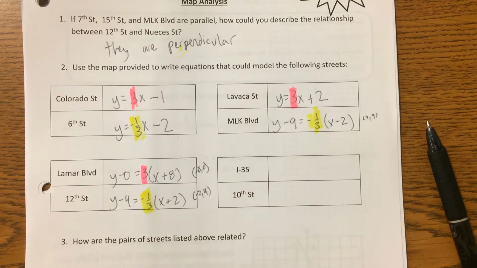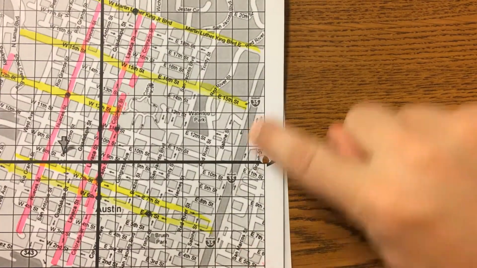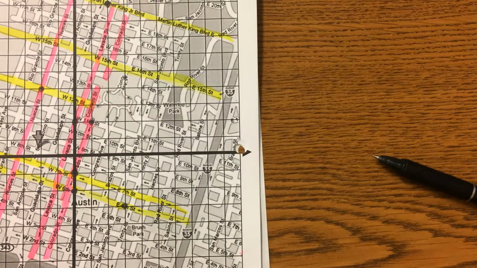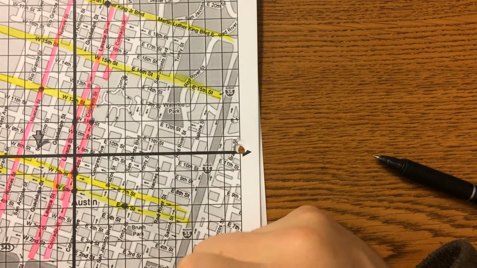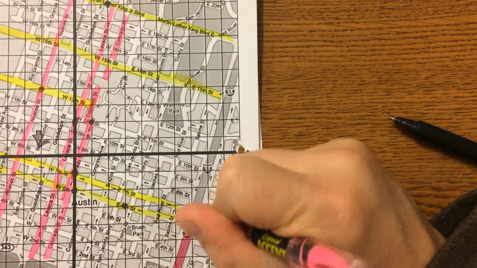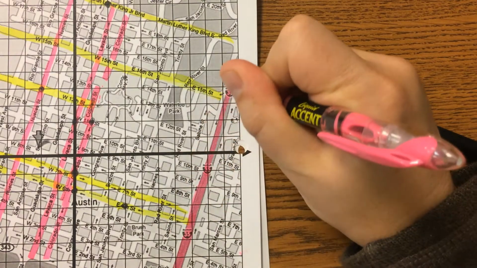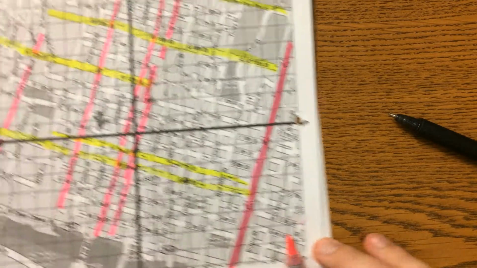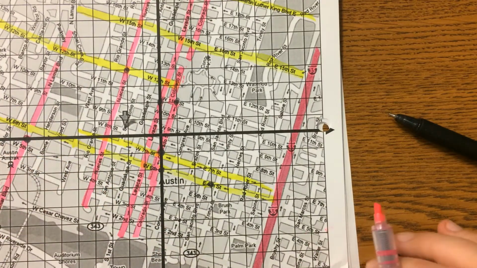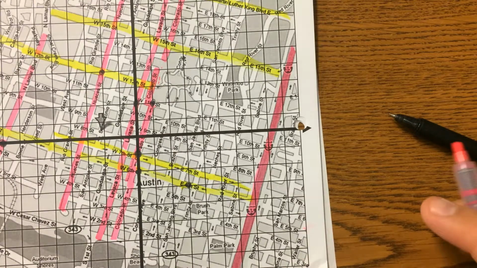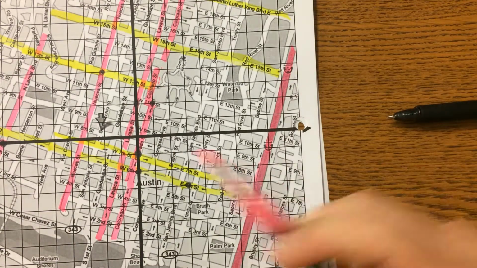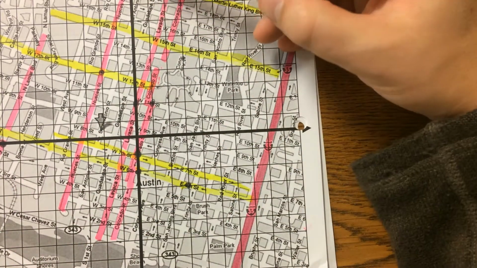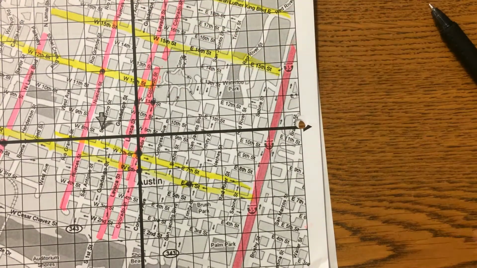I-35, that's the highway, that East Highway. That's going to be this one right here. This is going to be another one where the y-intercept is not going to be very easy to find. So we'll use point slope form. And I hope that you notice, when the y-intercept's obvious, when you can clearly see what the number is, if it's an integer, then we're going to use slope-intercept form. But when it's not, like this one or Lamar, or even if it's somewhere in the middle like Nueces, it's easier to write it in point slope form.